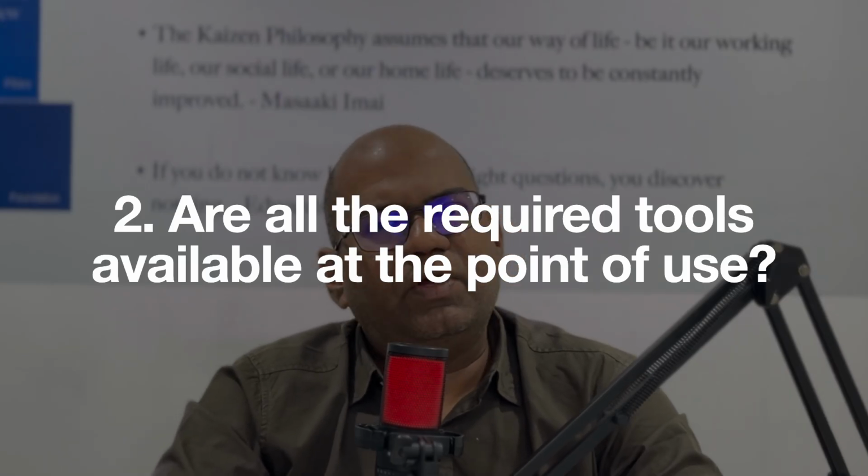Second one is, are the required tools available near the workplace? Whenever we are doing a changeover, we found that more than 50% of the time is spent searching for the tools and bringing the tools to the point of use. So before doing the changeover, ensure that all the tools are arranged properly near the point of use, so that people don't have to search for the tools. This itself will reduce your changeover time by more than 50%. This is what we are seeing in most of the companies.